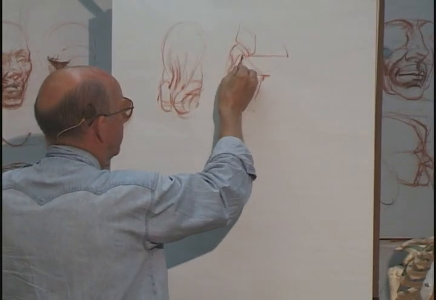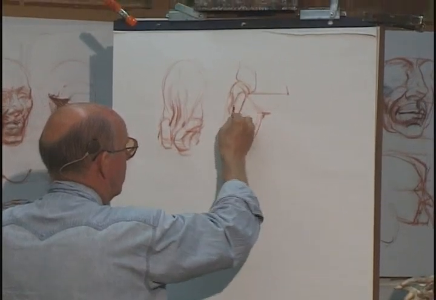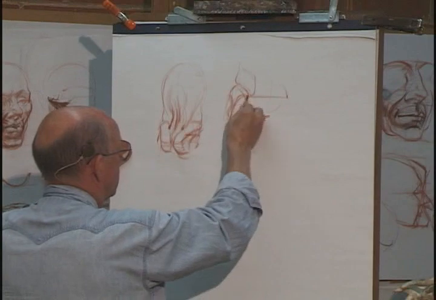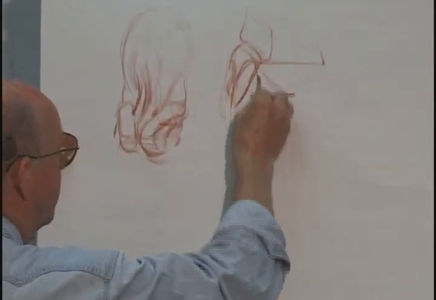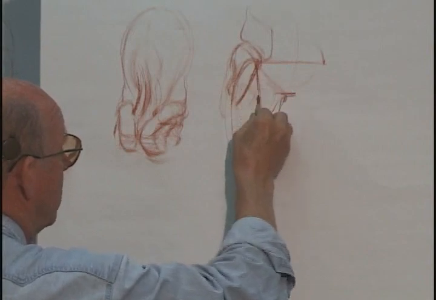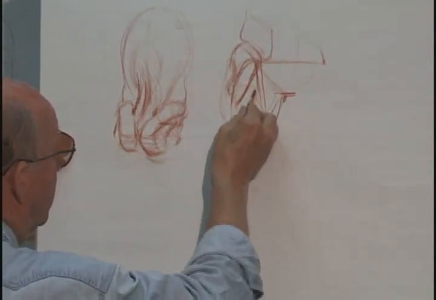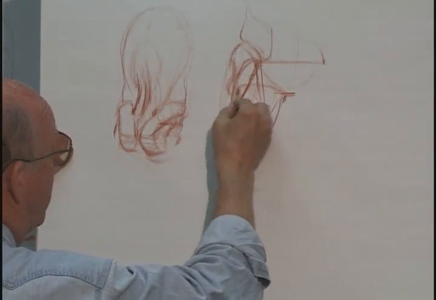One is the tensor of the fascia latae, which comes down this way. And you have a sartorius muscle, which comes from the same point up here, and goes down to the leg.